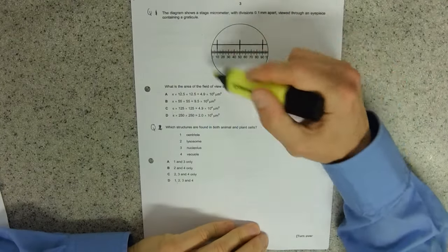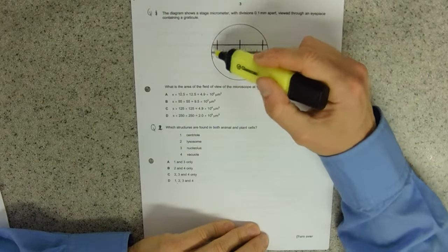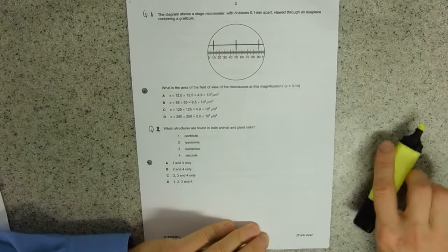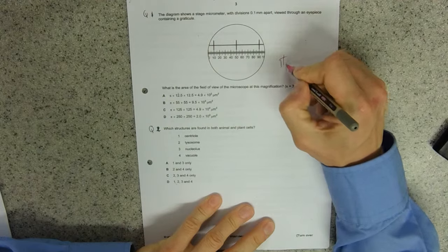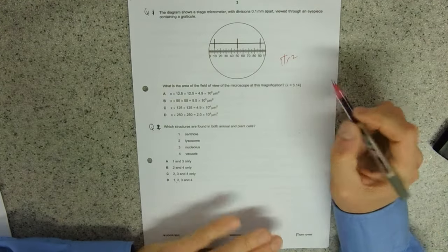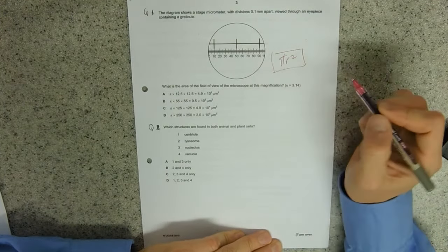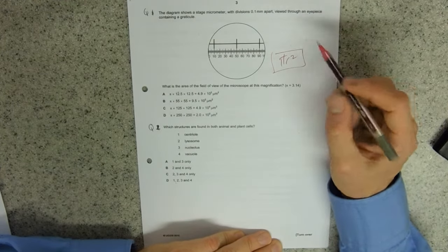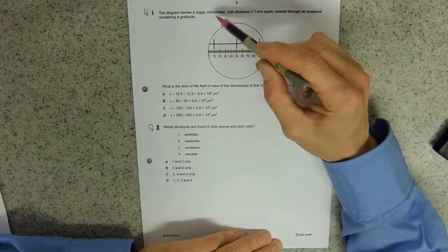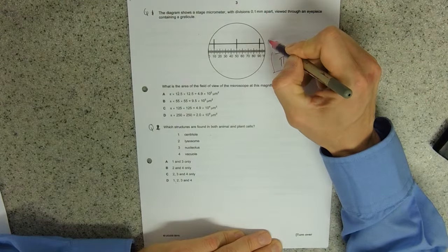Right, here's a circle. There's pi. Let's have a look. What's the area? So we're after area. Okay, area is pi r squared. Some students could not remember what the area of this circle is. And then all you need to do is work out what's the radius?